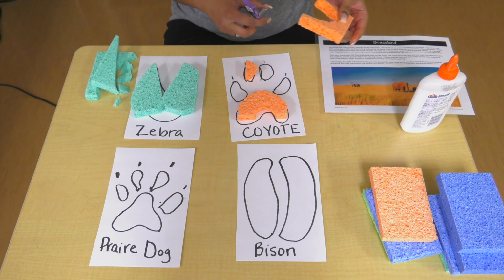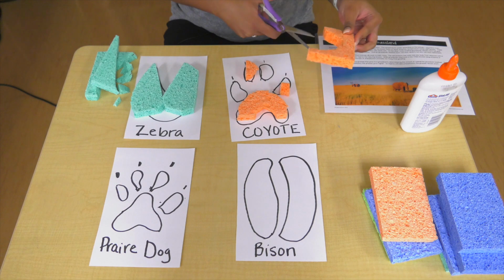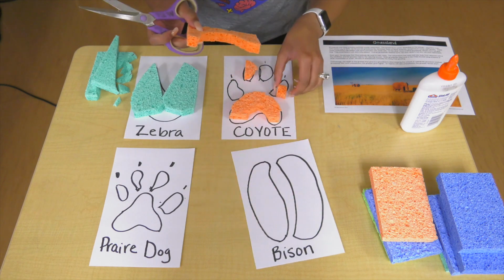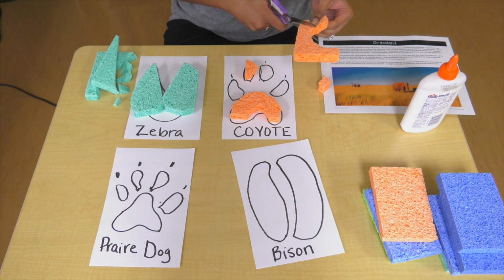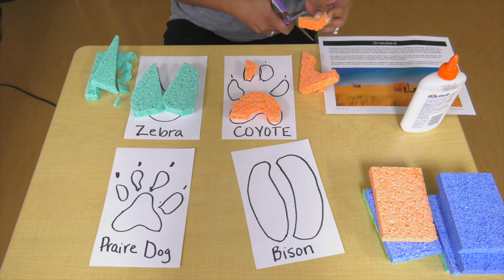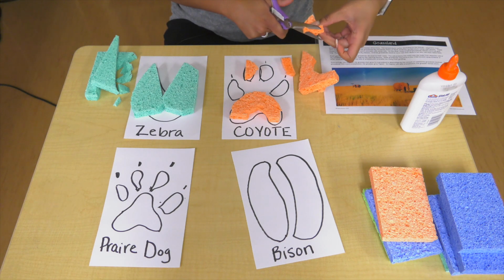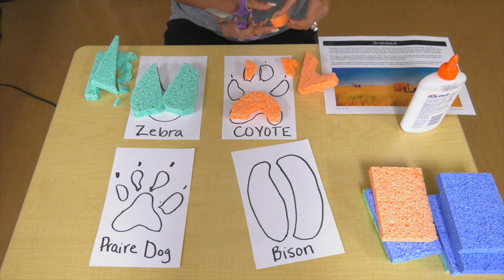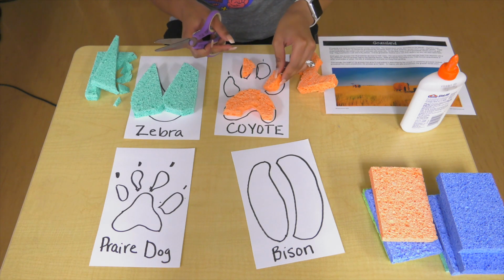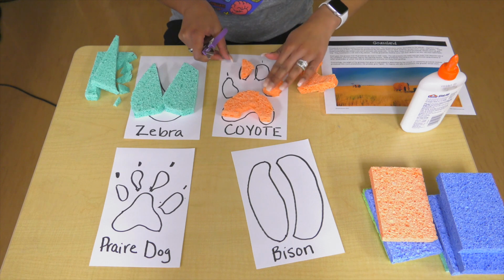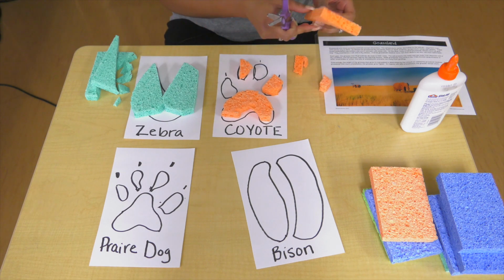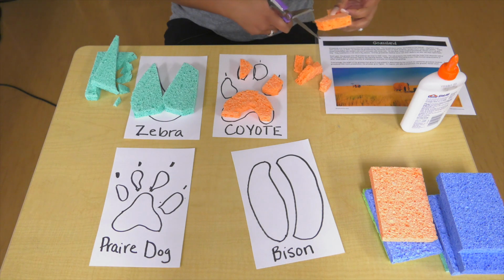I'm going to use the remainder of my sponge to try to create the other parts of the animal track. Again, it doesn't have to be perfect. And if you notice, these look almost like circles as well. That fits there. It's almost like a puzzle.